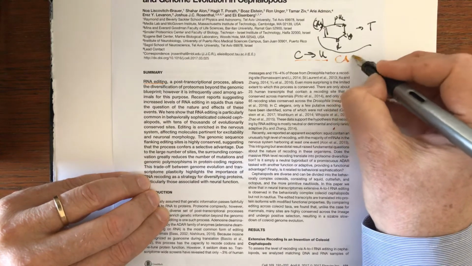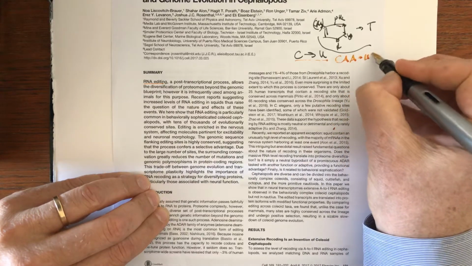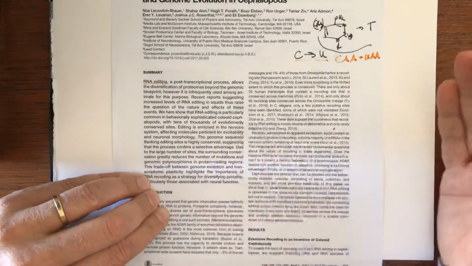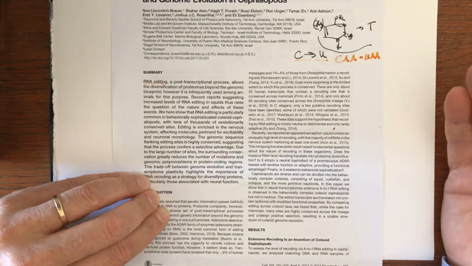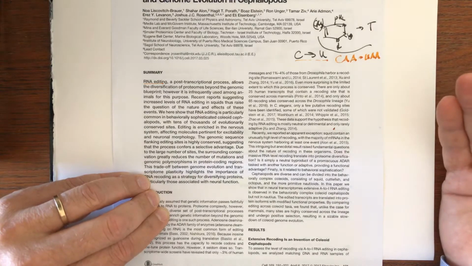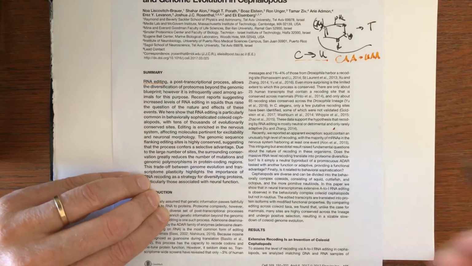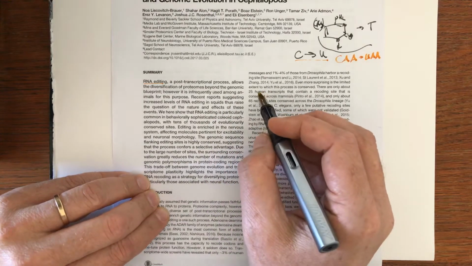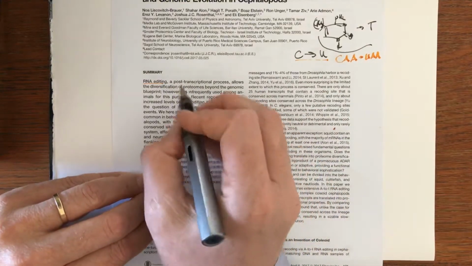CAA codon that is changed to a UAA codon. That's a stop. So instead of getting full length apolipoprotein B, there's a shorter transcript made, a shorter protein made, and that it has implications in lipid transport and heart disease. So that's an example. It does occur in humans.